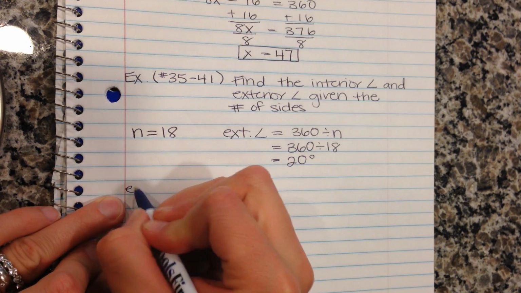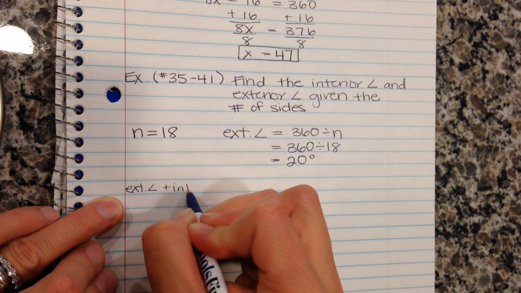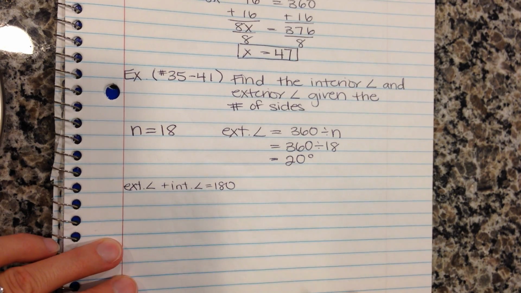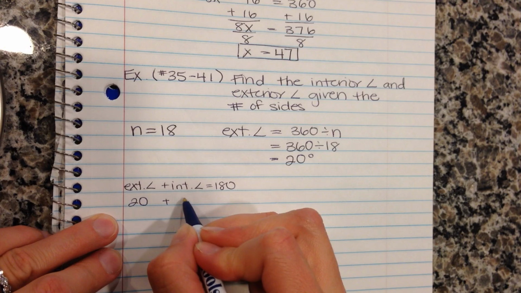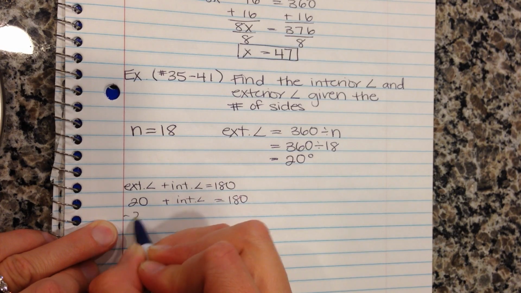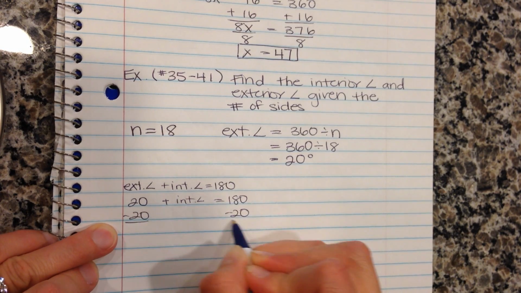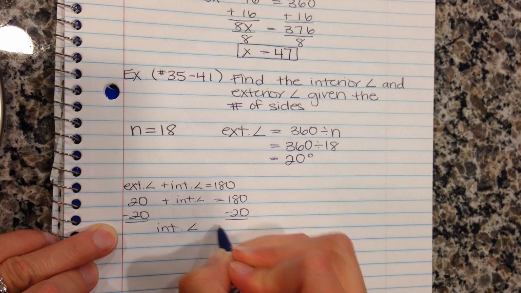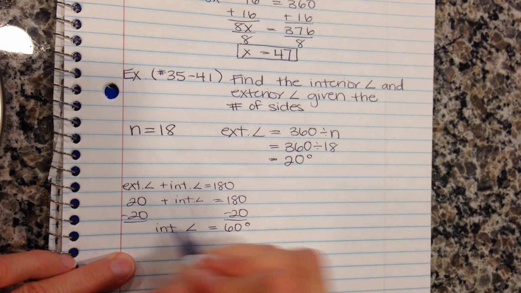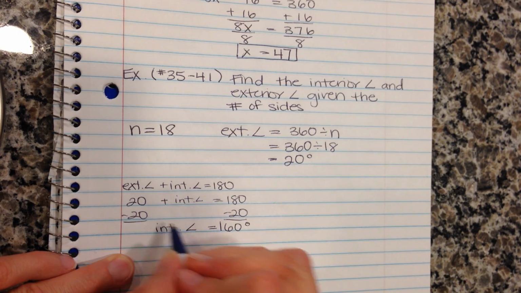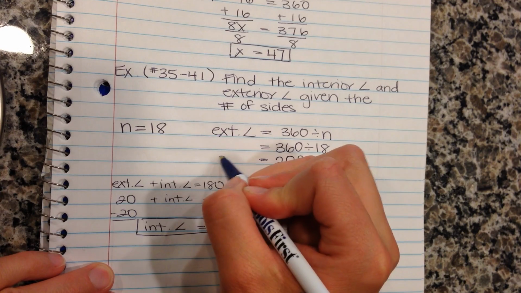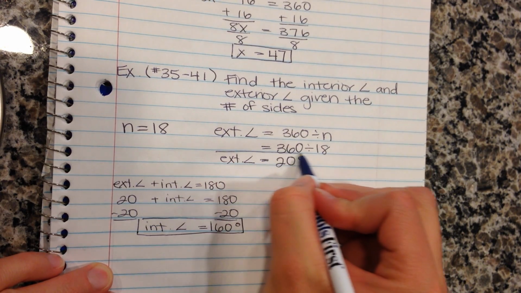Now, remember, the exterior angle plus the interior angle is equal to 180 because they form a linear pair. So if this is 20, and this is what I'm looking for, my interior angle, and that's equal to 180, then all I have to do is subtract 20 from 180, and I know that my interior angle is equal to, excuse me, not 60, 160 degrees. So here are my two answers, my interior angle and my exterior angle.